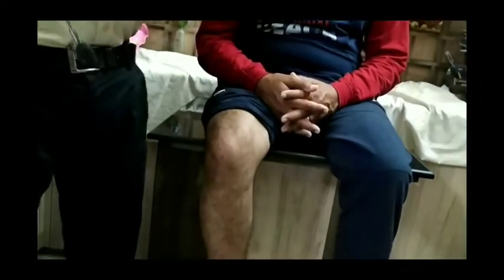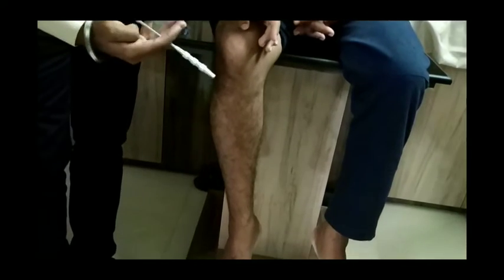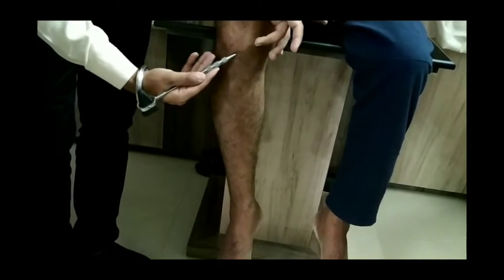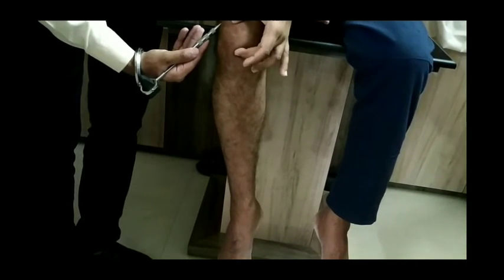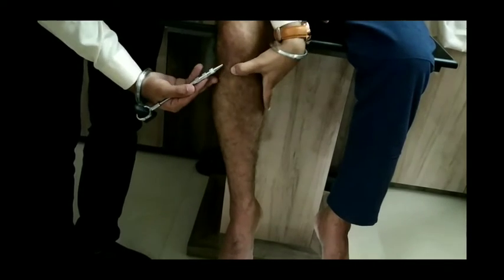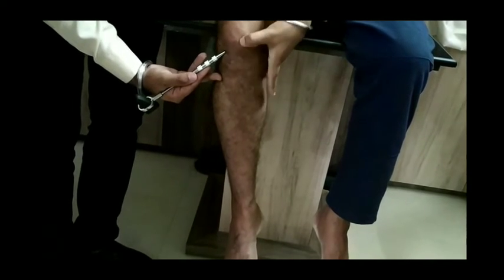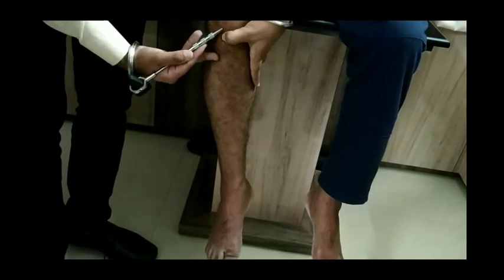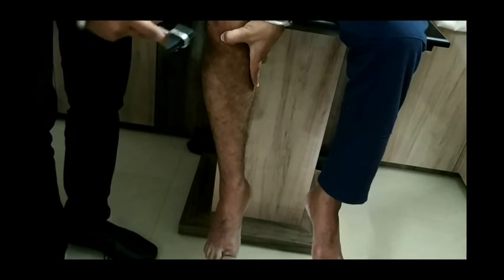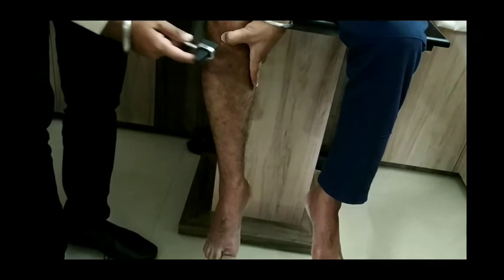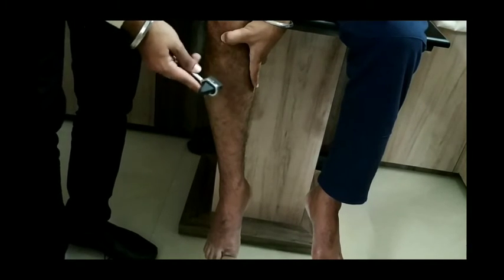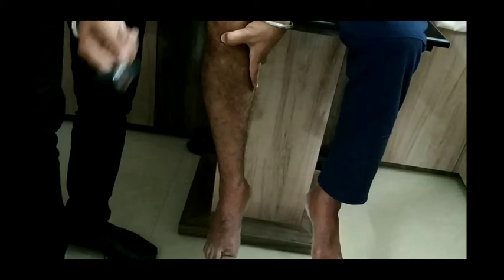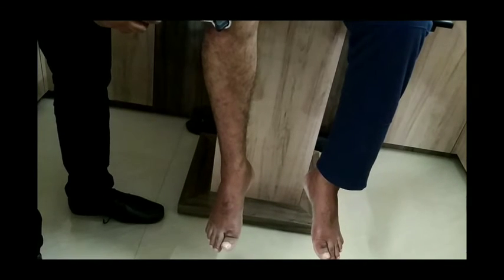First of all, for the patellar tendon reflex, here is the patella. So first of all, palpate the patella. Then there is the tibia. Between the patella and tibia, it is the patellar tendon. So when we give the percussion on the patellar tendon, it will result in the response of knee extension. Okay. See.